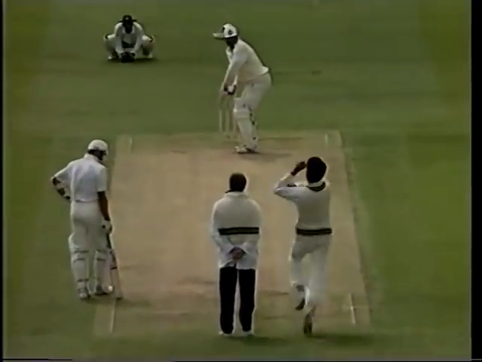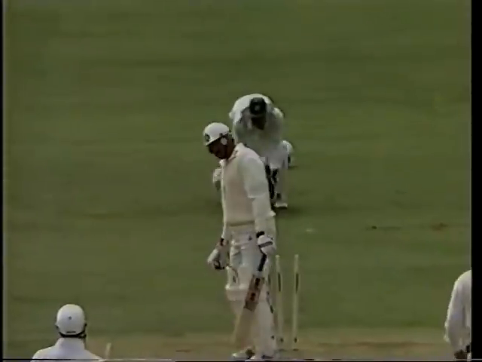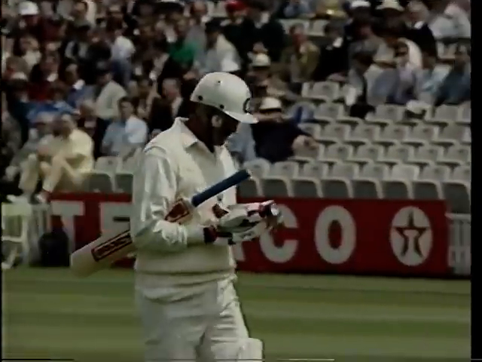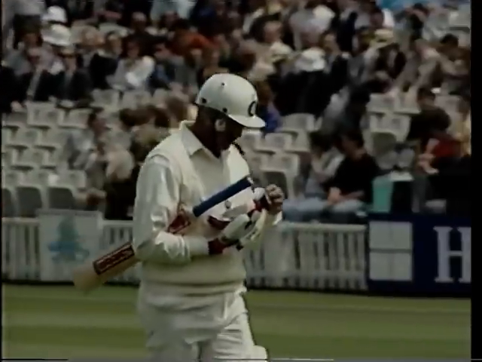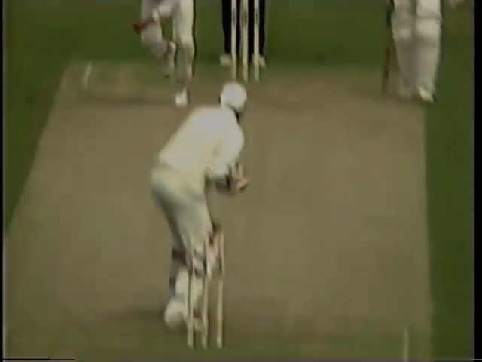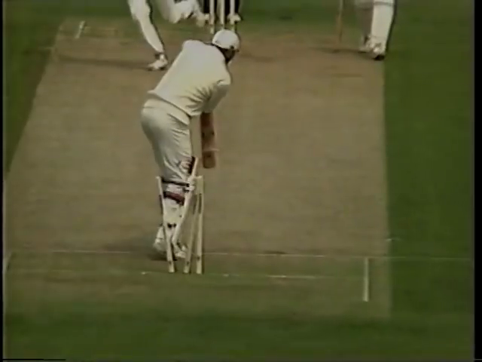Wasim Akram is the bowler, and Gooch is taking strike. Ball in. A good one, and much needed by Pakistan after 123 had been put on for the first wicket by the England pair, Gooch and Stewart. Gooch goes for 69, bowled by Wasim Akram. Might have been an inside edge. Either that or it came back a long way up the hill.